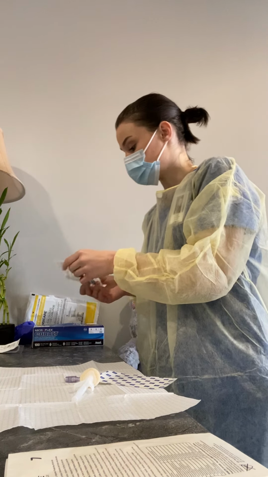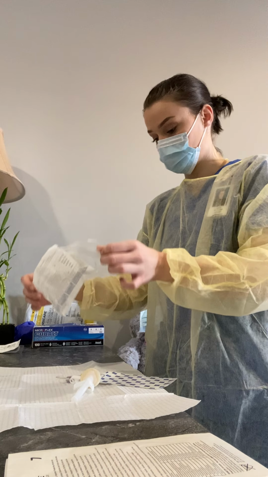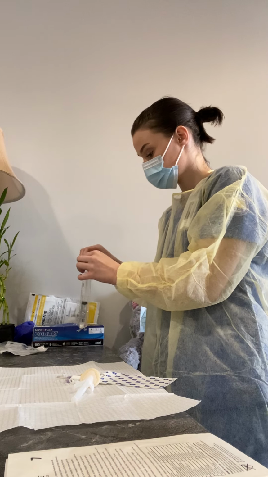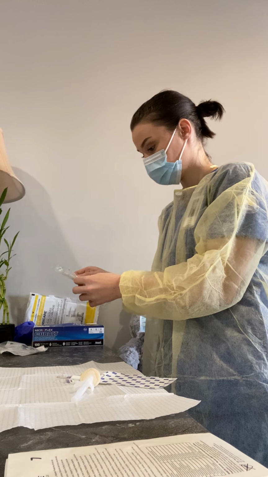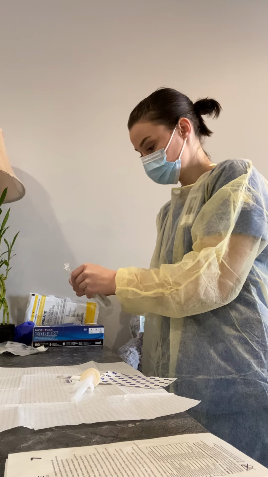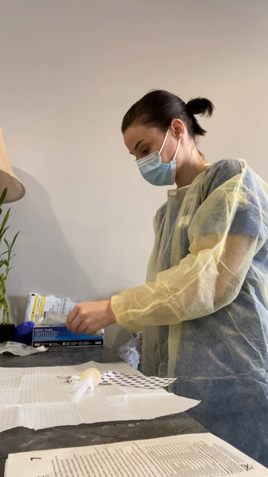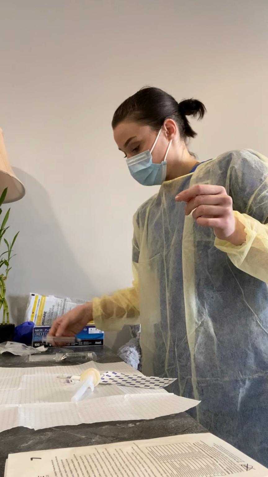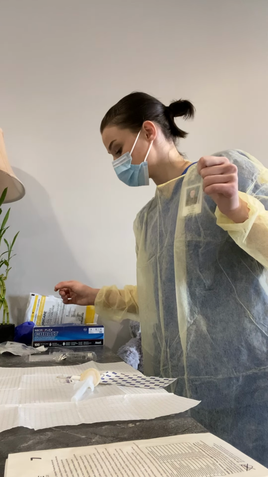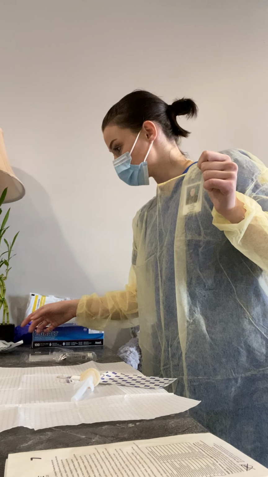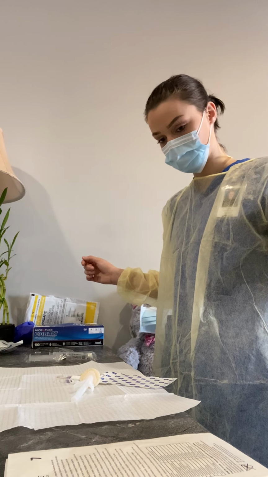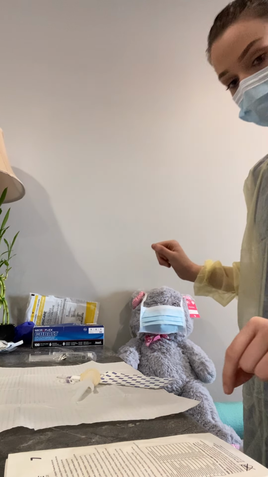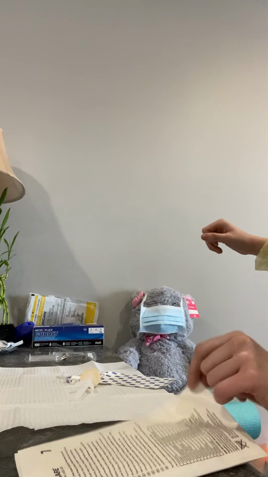And then I'm going to just get this ready. I will not put that on my sterile field. Okay, I think that I have got it all. Okay, so I'm going to go ahead and put on my sterile gloves.